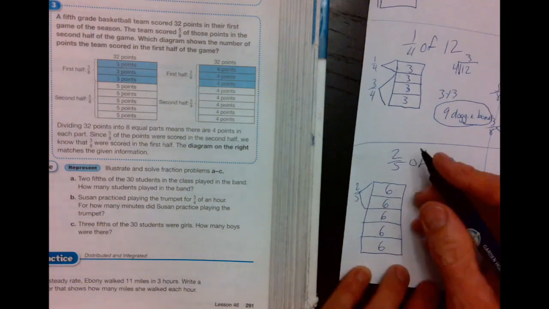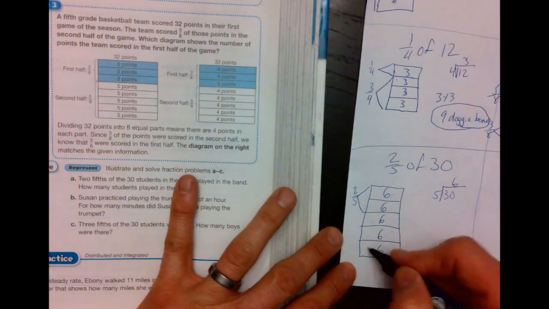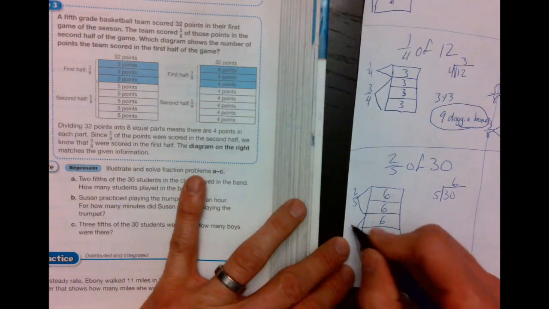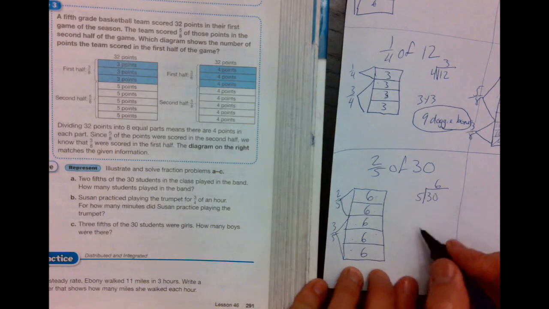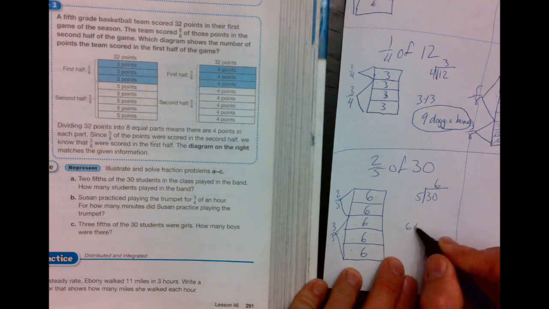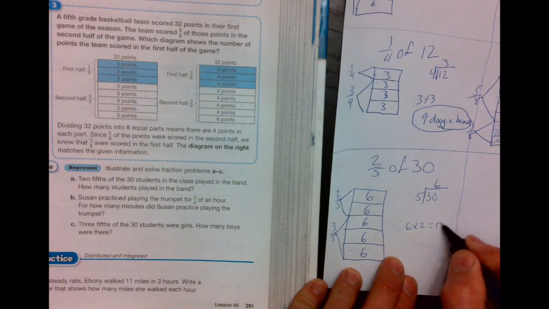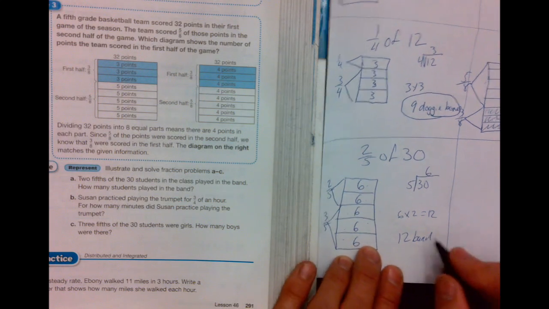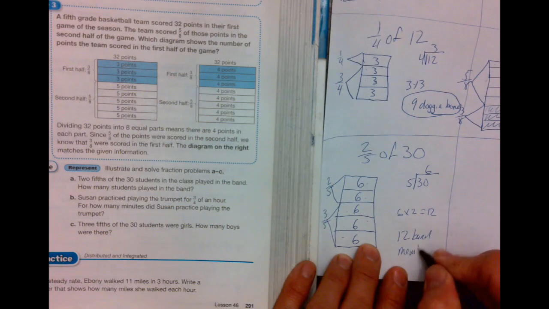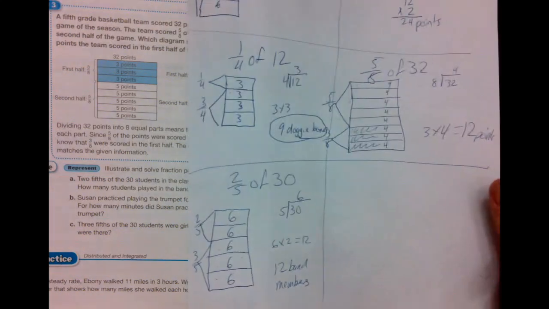Now 2/5 is the band. That leaves us how many left? 1, 2, 3. 3/5. And we wanted the 2/5 of the band, so go ahead and take 6 times 2 equals 12 what? 12 band members. 12 students would work. We've got one more space. We might as well do one more.